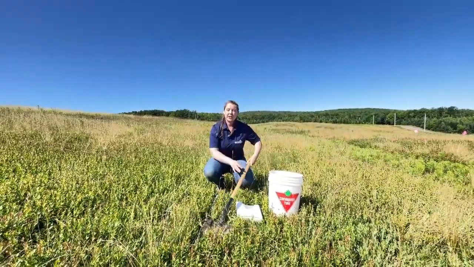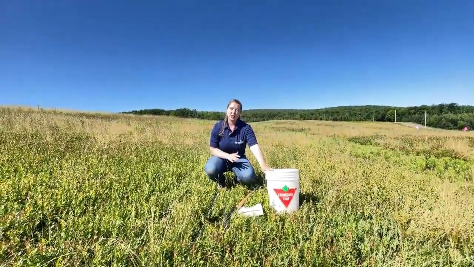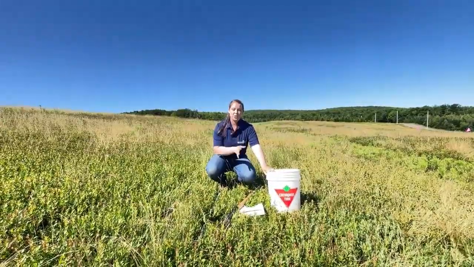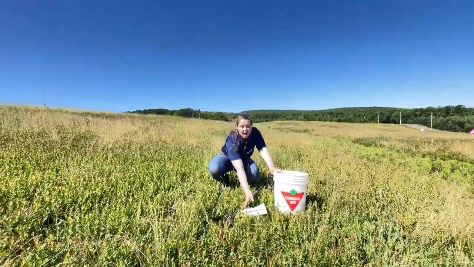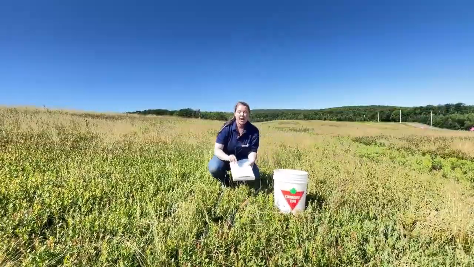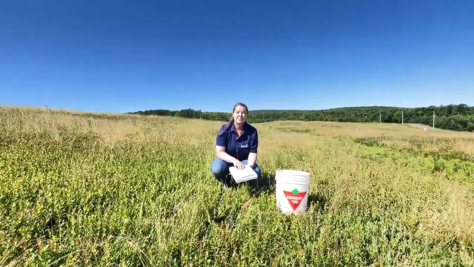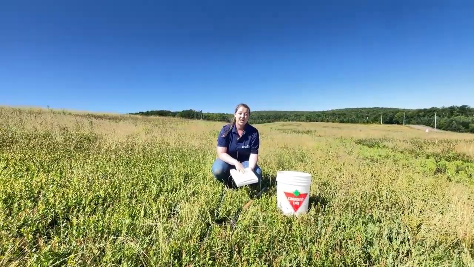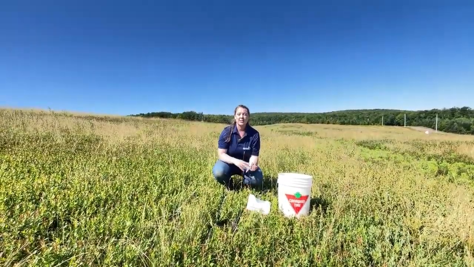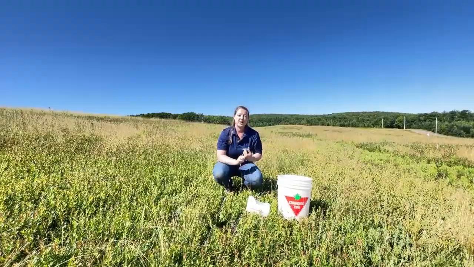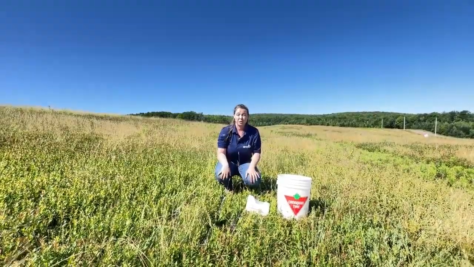Other than that, you're going to want a clean bucket and either a garden trowel or just use your hands. And you're going to want either a sampling box or some plastic bags to put your sample in afterwards. And you can get the sampling box again from Perennia or from the Nova Scotia Department of Agriculture lab.